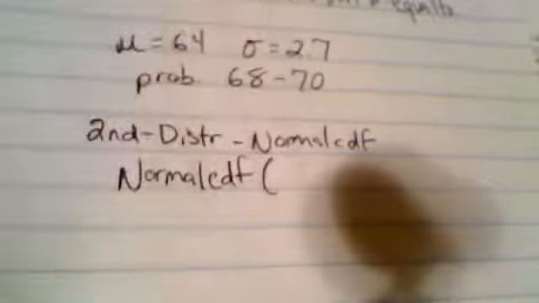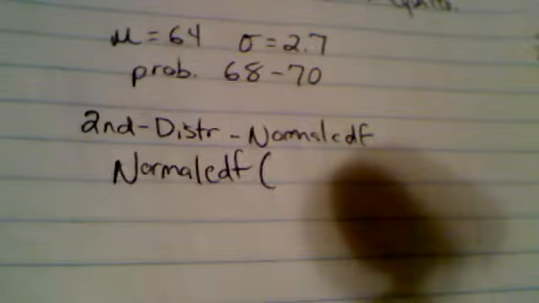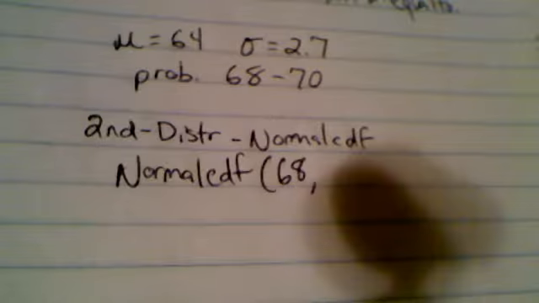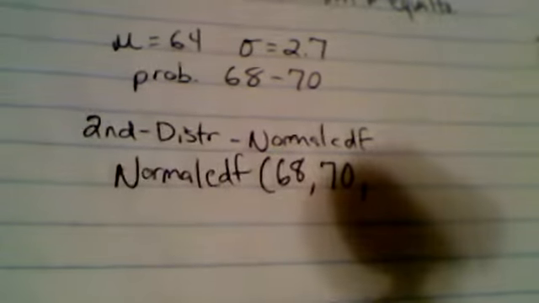So the first thing we're going to put in, normal CDF will be up on our screen. And the first number we're going to put in is what's called the lowest we want. So we want the probability that they're between 68 and 70. So the lowest number we want is the people who had a height of 68 inches. The highest number we want is those who had a height of 70 inches. So that's the next number we want to put there.